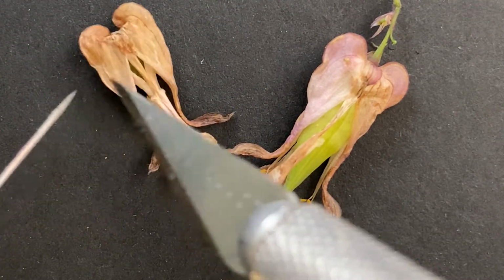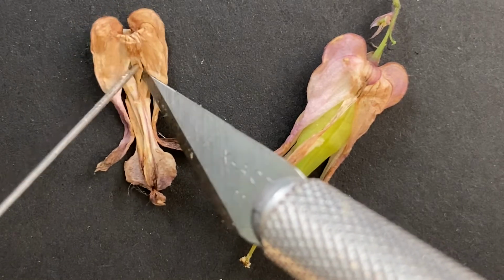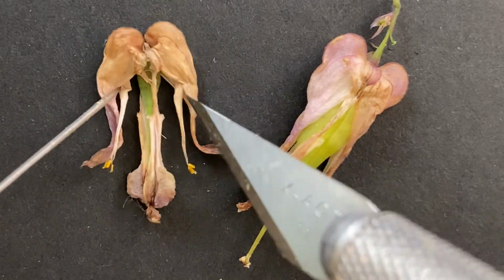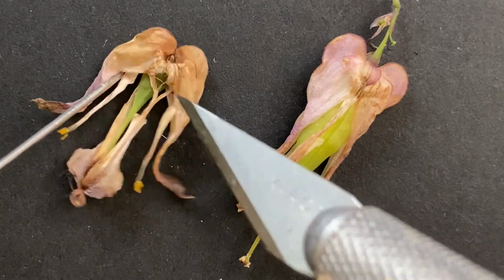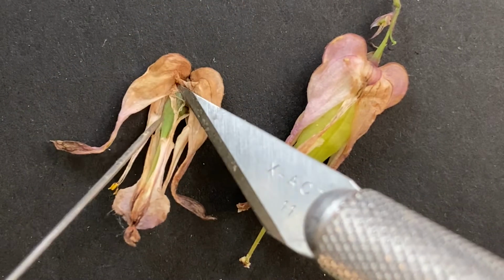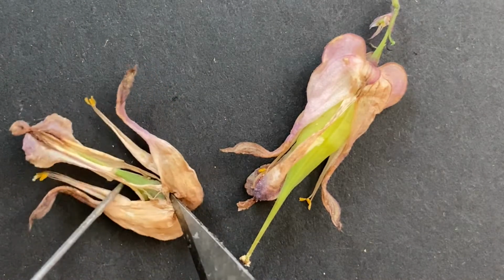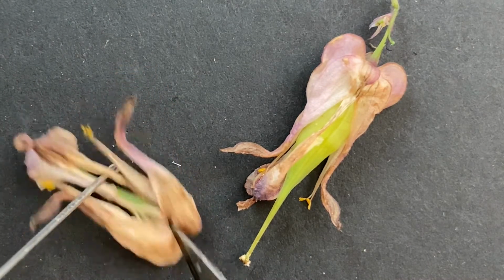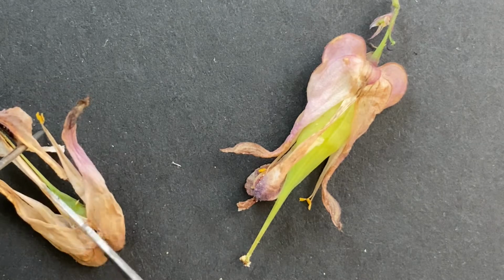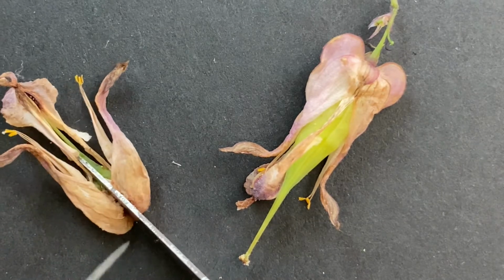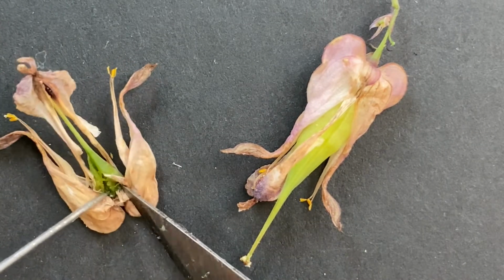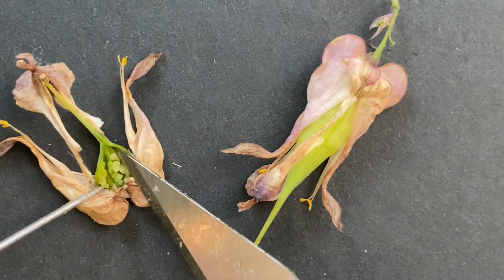So something happened, maybe while it was forming, something happened here in the ovary. But you can see that it's all gotten brown and it doesn't really have anything going on. So usually by the time it's brown, it's really big. So we'll cut in there and see what we can find out.